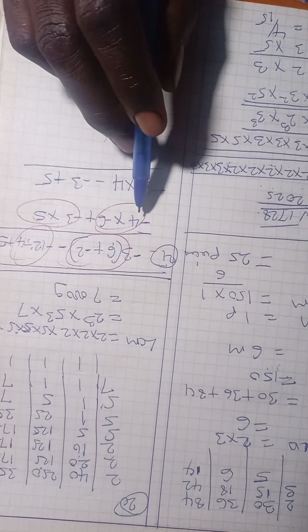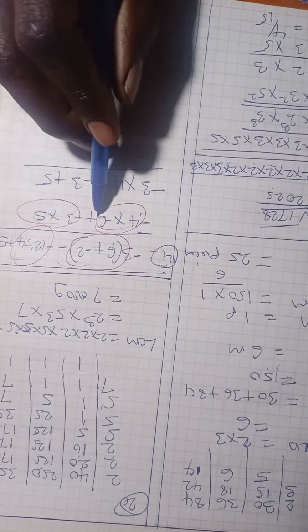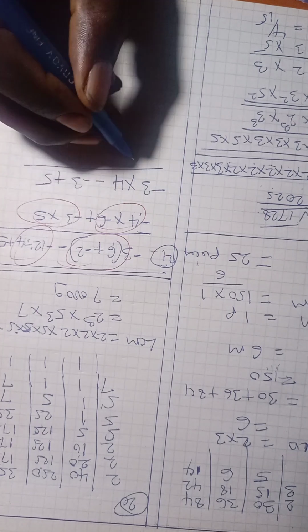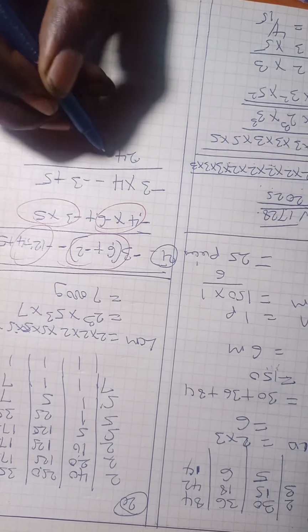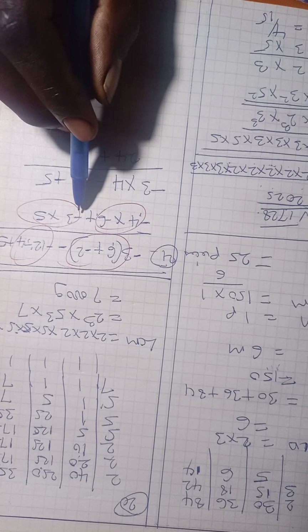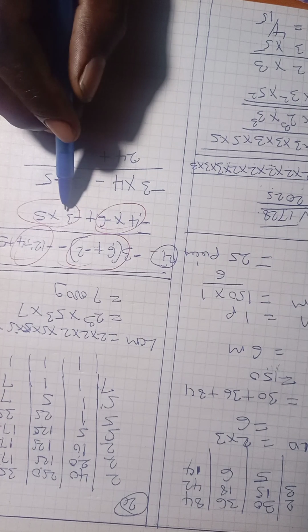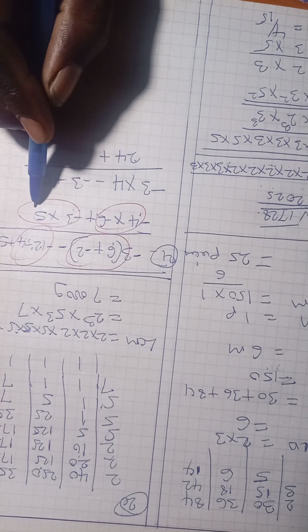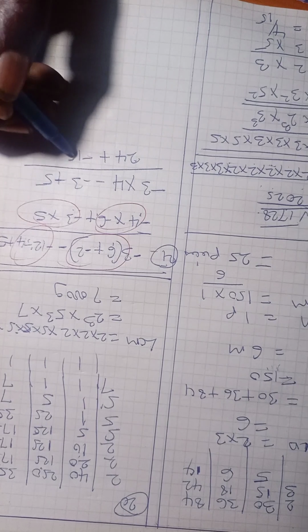Down here, we shall have negative 4 multiplied by negative 6. That becomes a positive. It gives us positive 24 plus negative 3 multiplied by 5, you get negative 15.